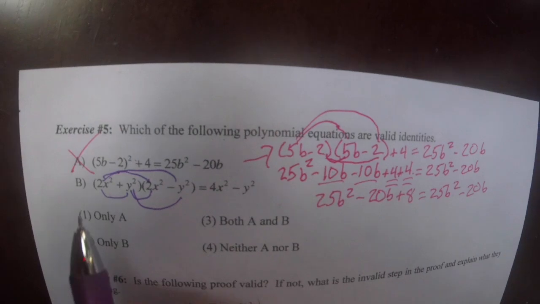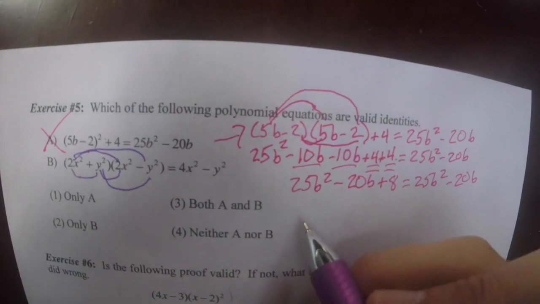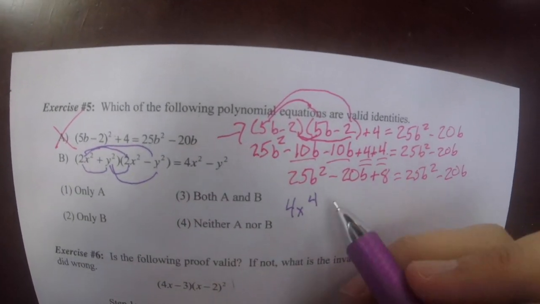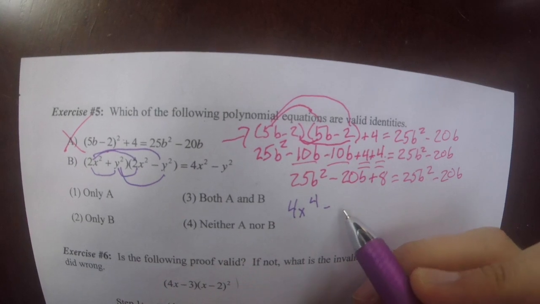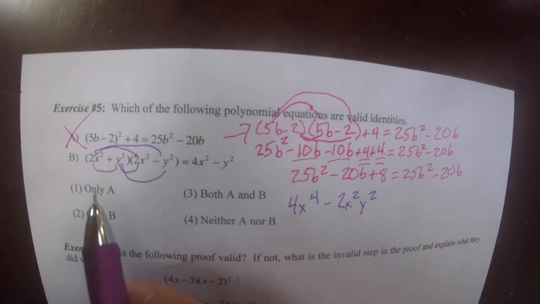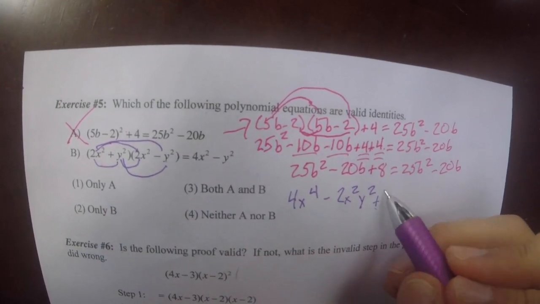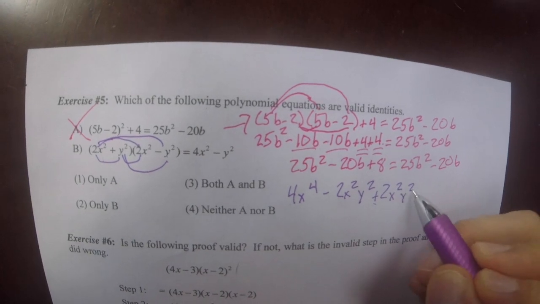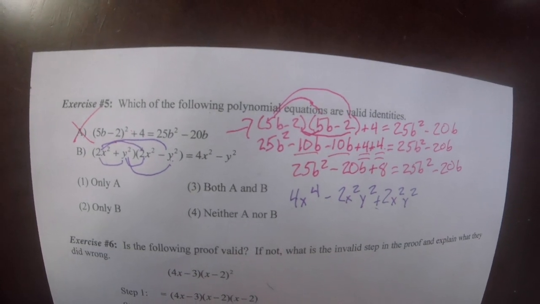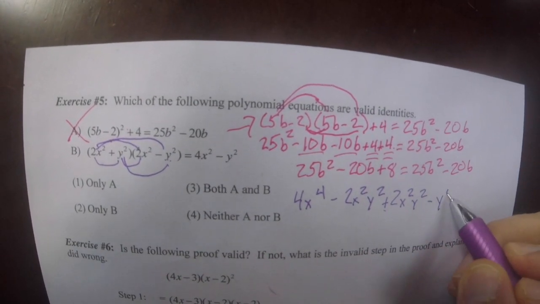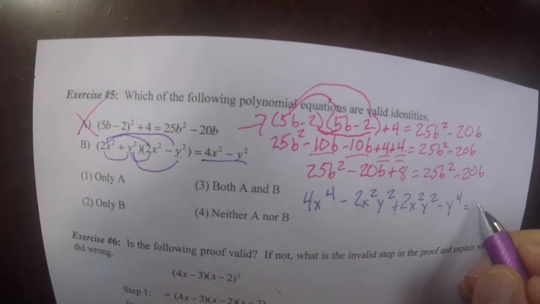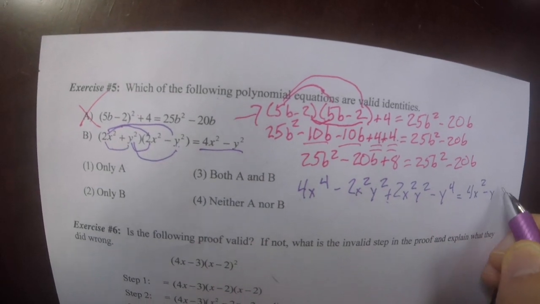All right, and when I multiply that out, I get 2x squared times 2x squared, which is 4x to the 4th. 2x squared times negative y squared is negative 2x squared y squared. And then y squared times 2x squared is plus 2x squared y squared. And negative y squared times positive y squared is negative y to the 4th. And we want to see if that's equal to this side of the equation, which is 4x squared minus y squared.